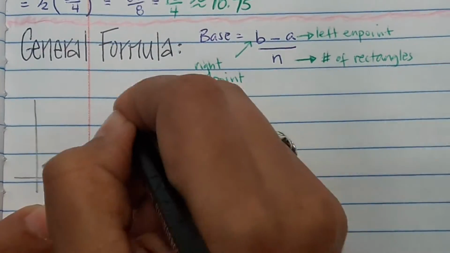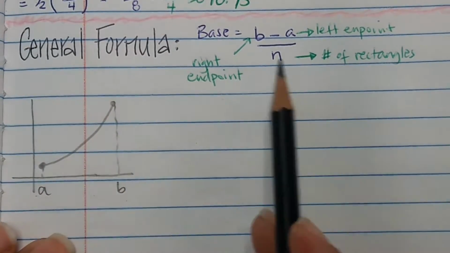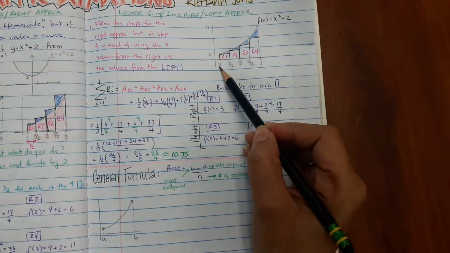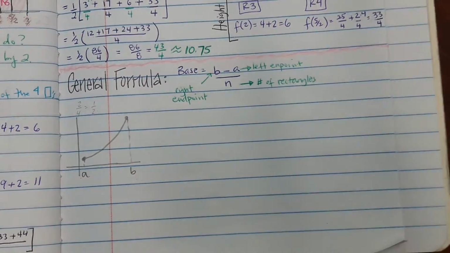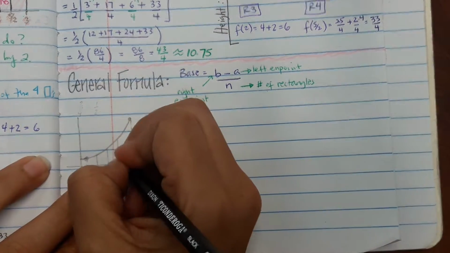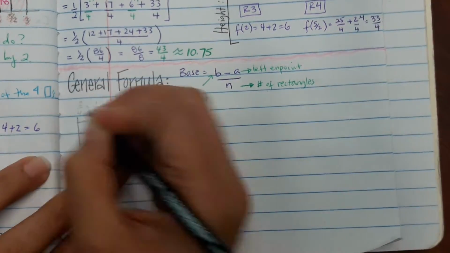So let's call the first point a, the second one b. If we were to use this shortcut before, let's say we had, in our previous examples, 4 rectangles and it went from 3 to 1. So 3 minus 1 is 2, divided by 4 would simplify to 1/2, which was our base. So this works. To figure out our height, we need to find the height at each of those x values.